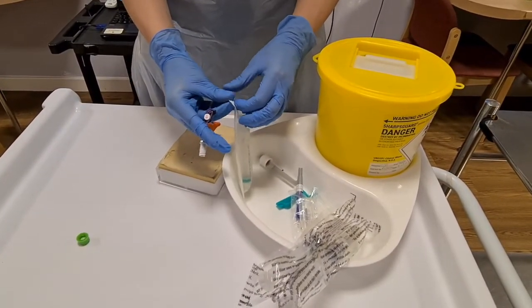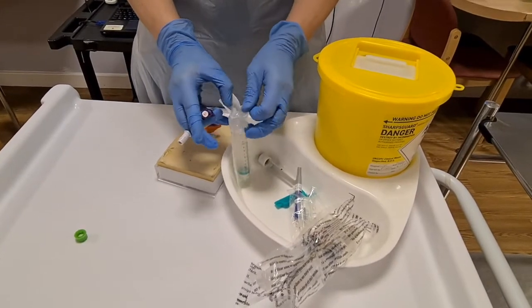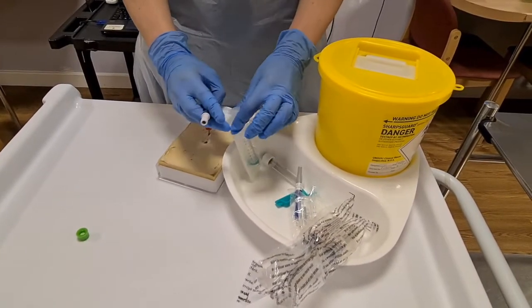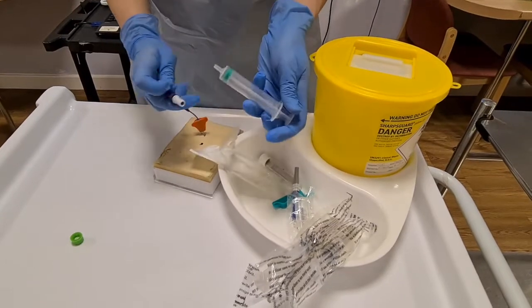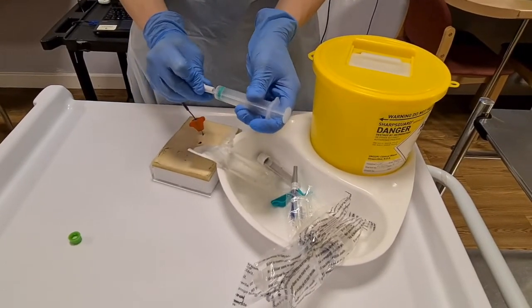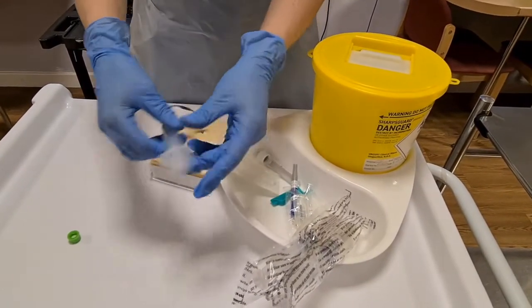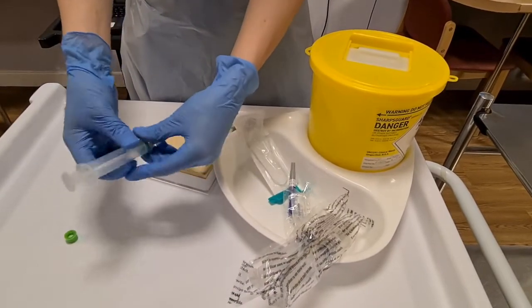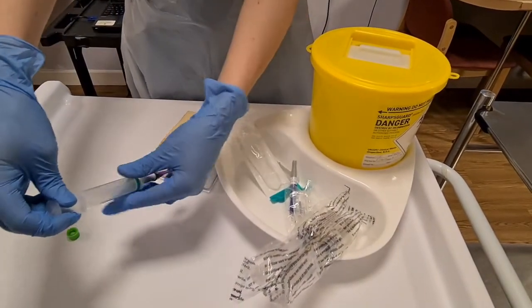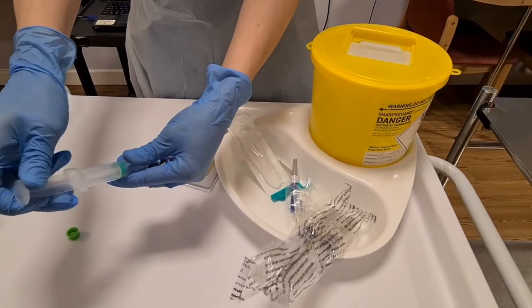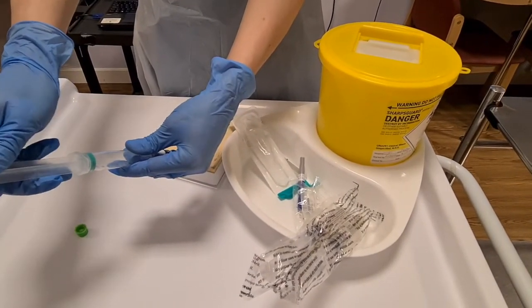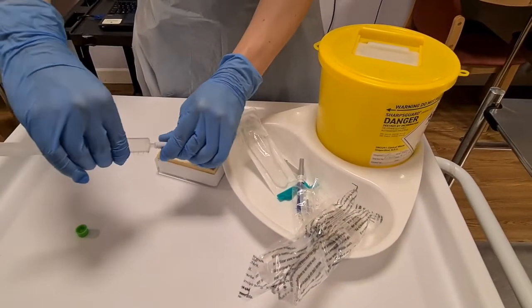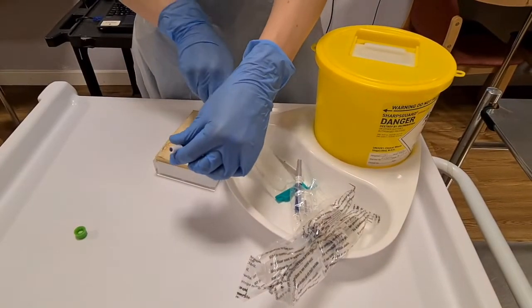Never use a smaller size syringe than a 10ml syringe, because that causes too much pressure on your PICC line. So you connect it on, and then what you want to do is unclip and aspirate 10 mils of blood. Then you take your 10 mils of blood and you throw it away.